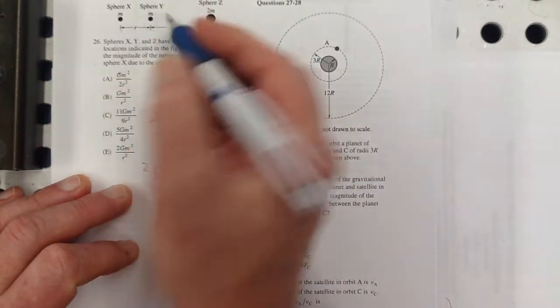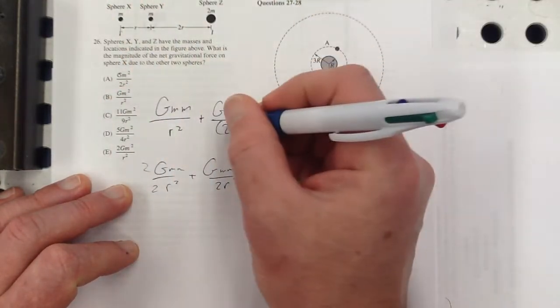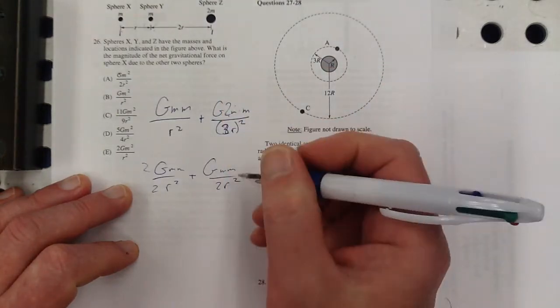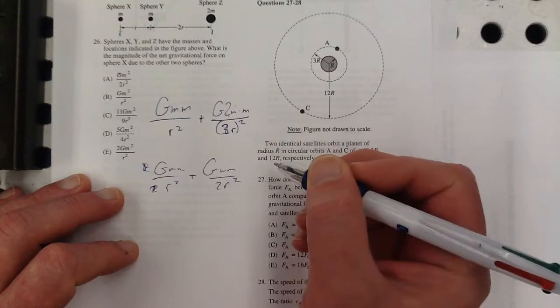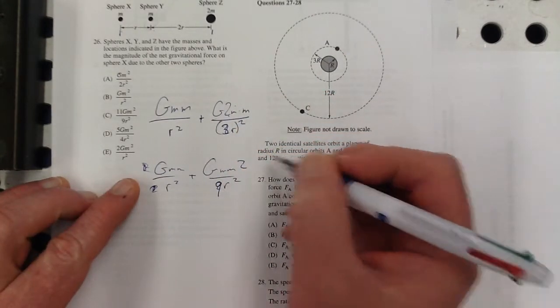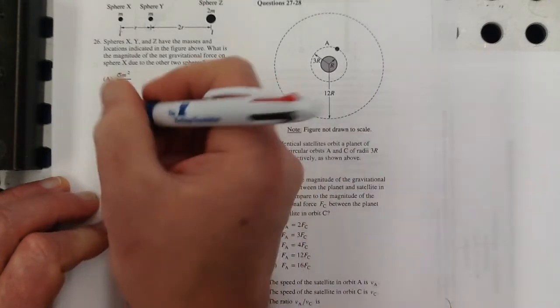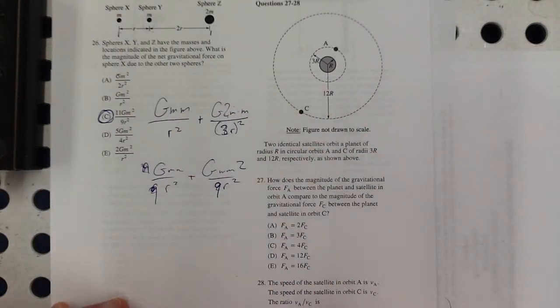Oh, sorry. This distance is 3r, not 2r. Gosh, dang it. Okay, so that's not going to cancel then, so let's not do that. So this is 2 over 9, and then that would be 9 over 9. So it's 11 ninths. Sorry about that. Gosh, math. All right, so 26 is C.